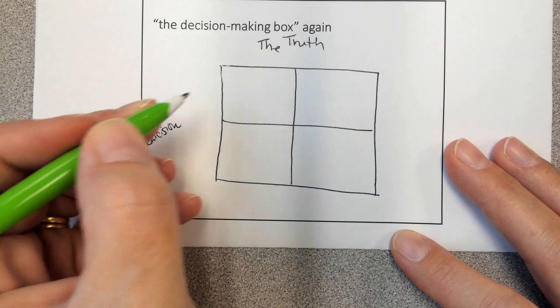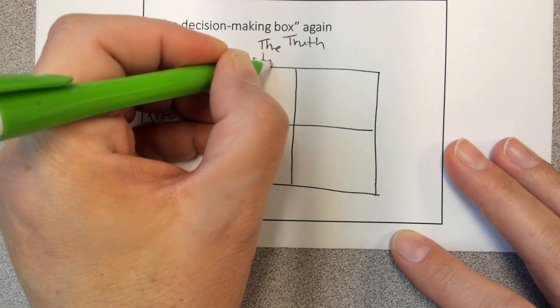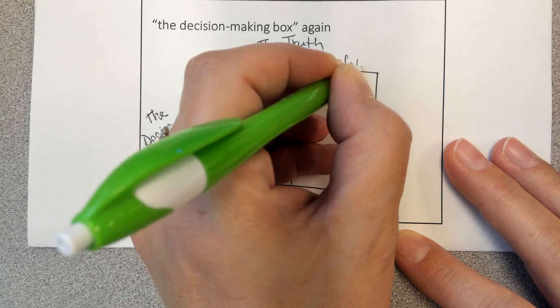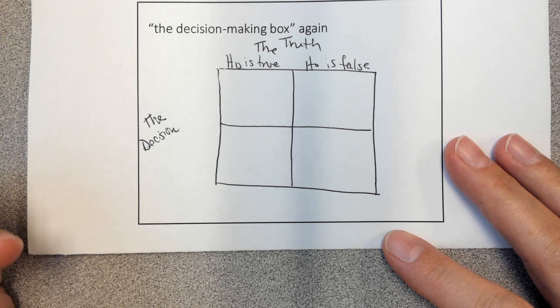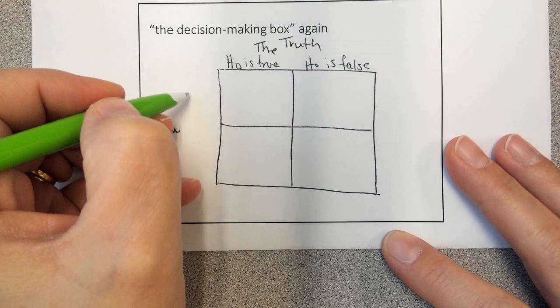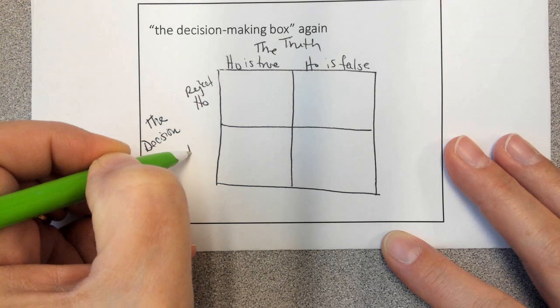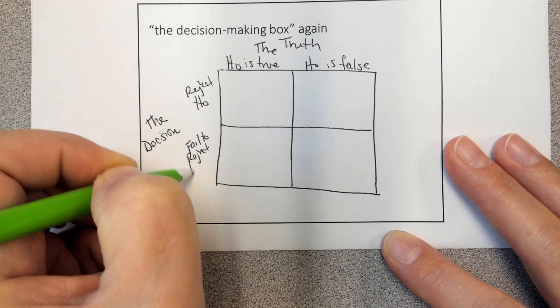Alright, on the truth side, H0 is true and H naught is false. You could rearrange those if you wanted to, but I'm a creature of habit. I usually do truth before I do false. That's my habit. Down the side, we reject H naught, or we fail to reject H naught.